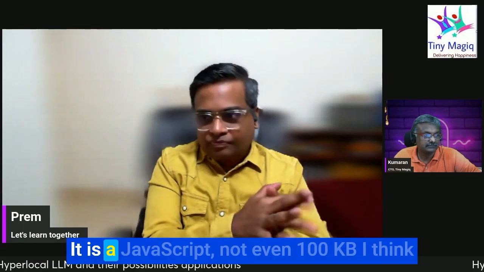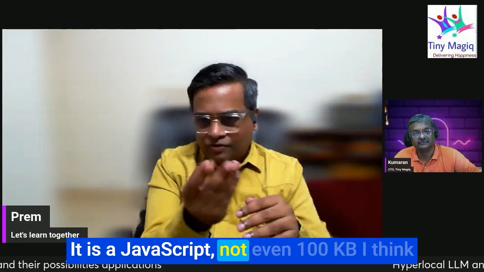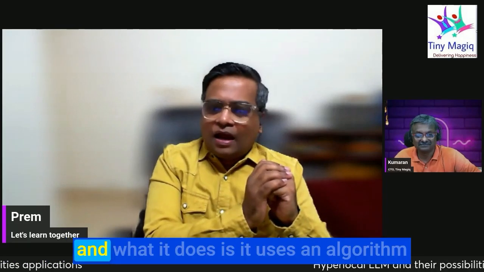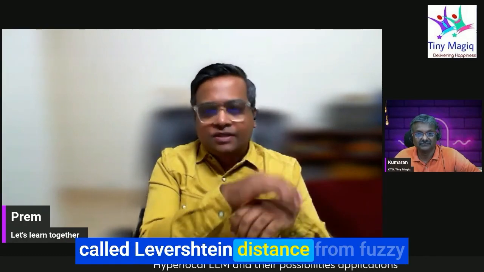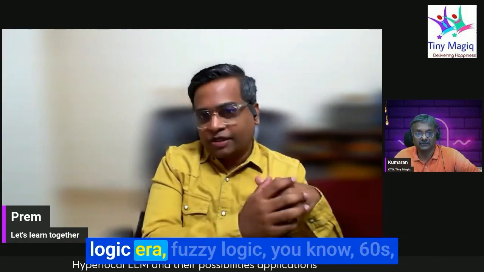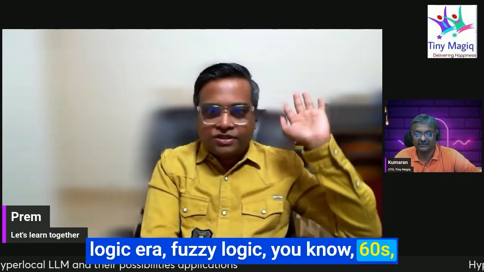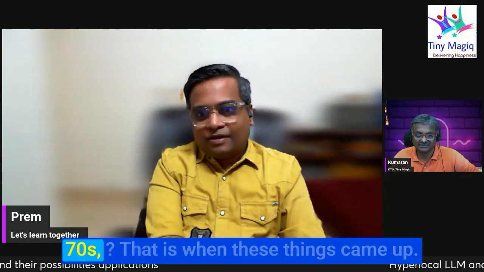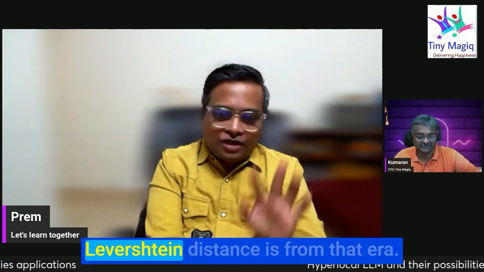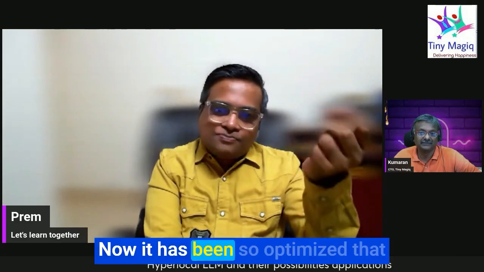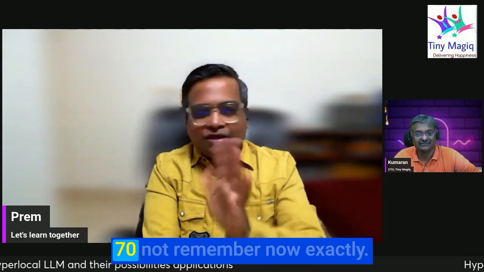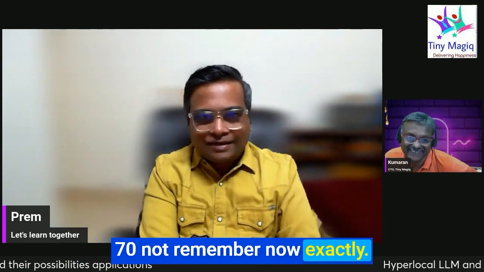We used Fuse.js. It's a JavaScript library, not even 100 KB, I think. What it does is it uses an algorithm called Levenshtein distance from the fuzzy logic era. Fuzzy logic, 60s, 70s, right? That's when these things came up. Levenshtein distance is from that era. Now it has been so optimized that in JavaScript it is just some 70 KB, 80 KB. I don't remember exactly now.